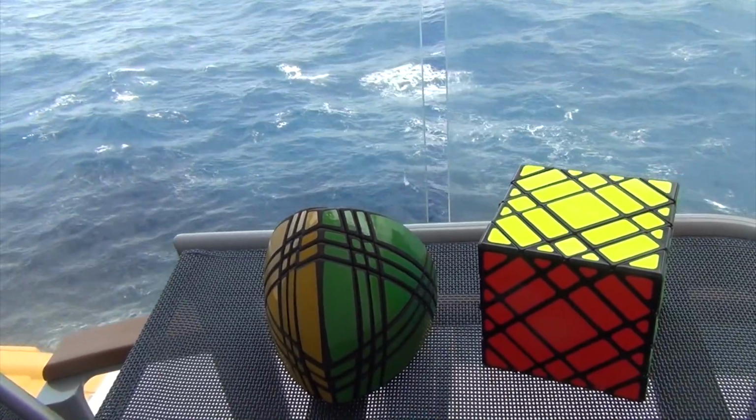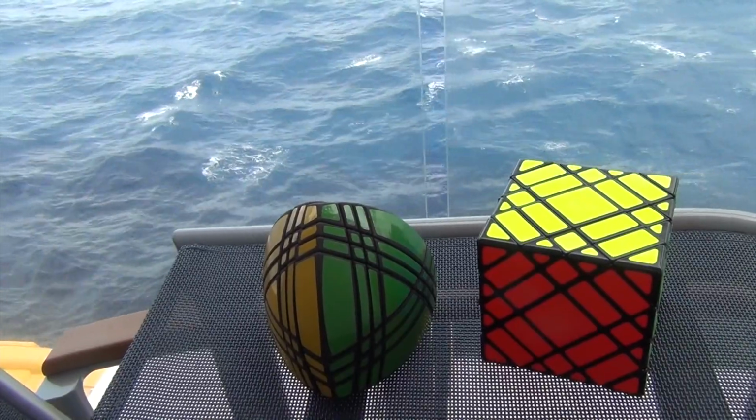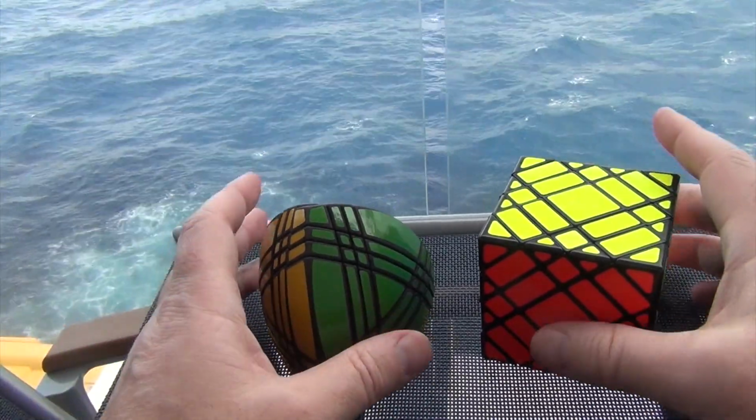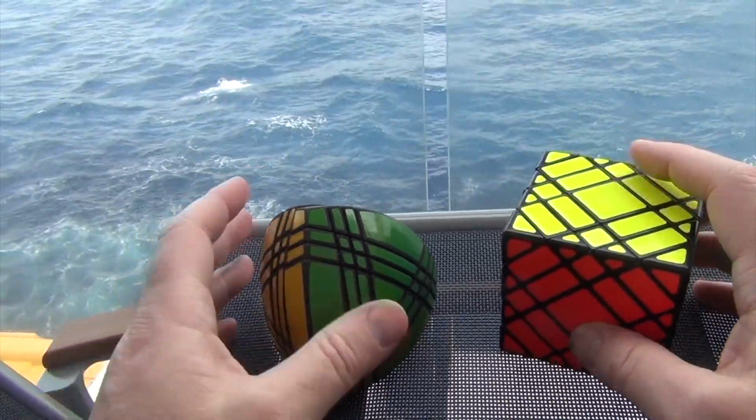Hello, me again, and I'm finally able to do something I haven't been able to do for a while. Go on another cruise, and with cruises comes cruise videos. Anyway, I figured I would cap off our tetrahedral series by taking a look at these two puzzles.